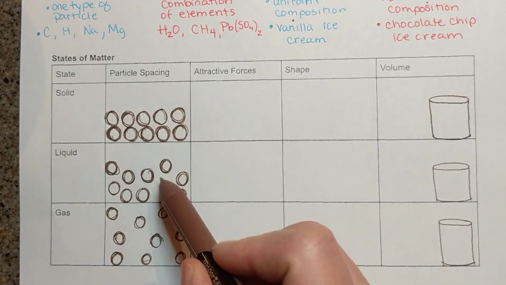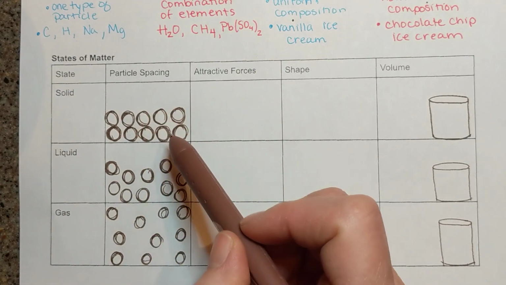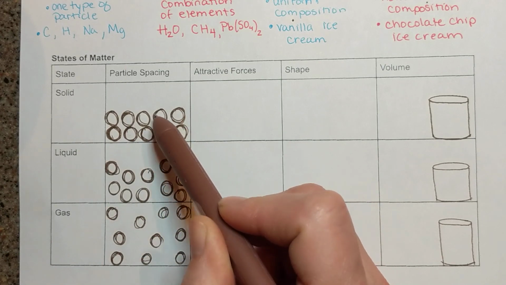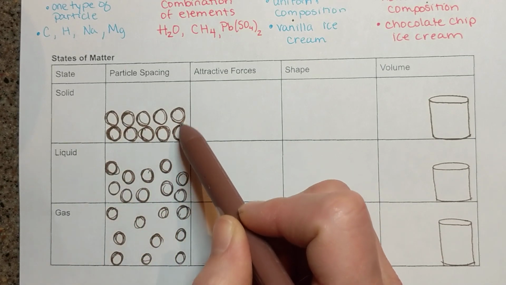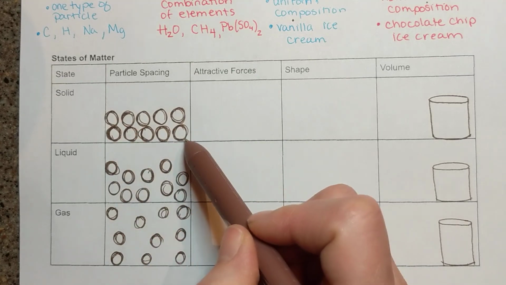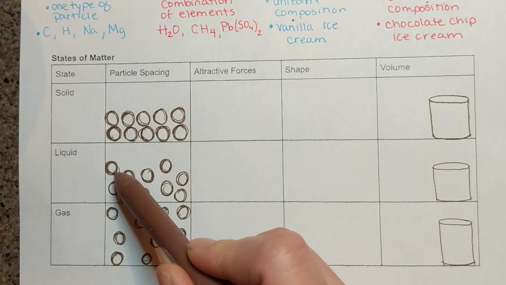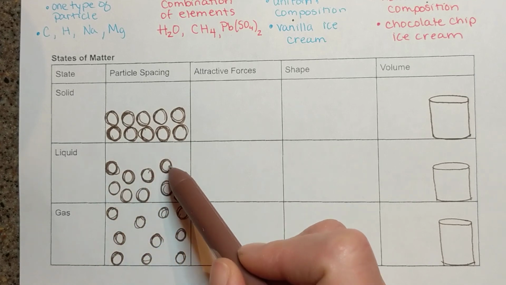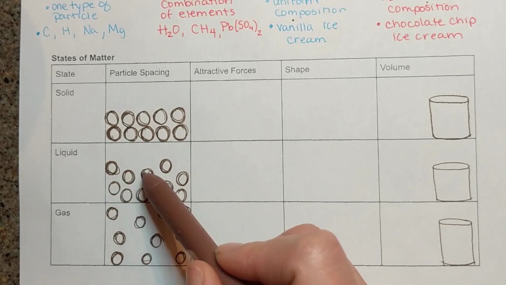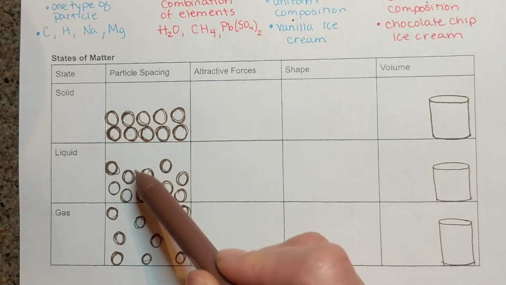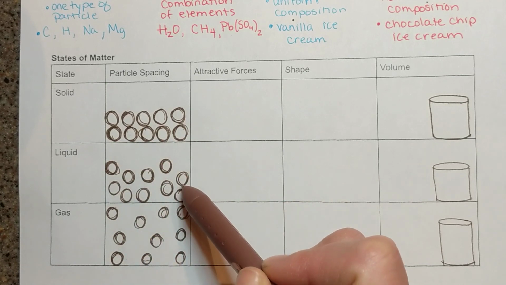So we have solids, liquids, and gases. Particle spacing is important. A solid particle spacing is going to be very close together. They're going to form some sort of uniform structure. Whereas a liquid, we say that liquids are kind of slippery. They glide past each other. They no longer have a uniform kind of way about them that's kind of nicely packed together. They kind of move back and forth.